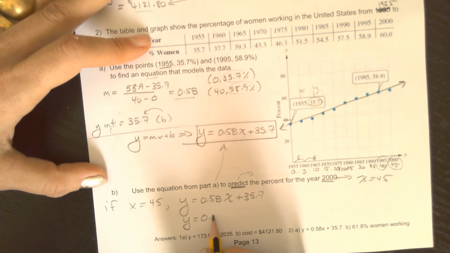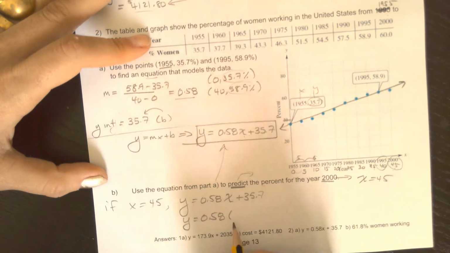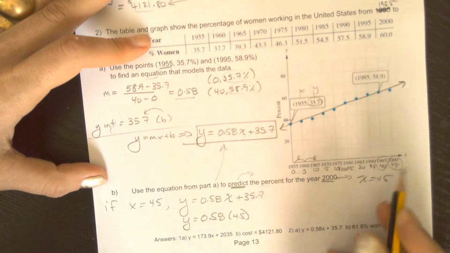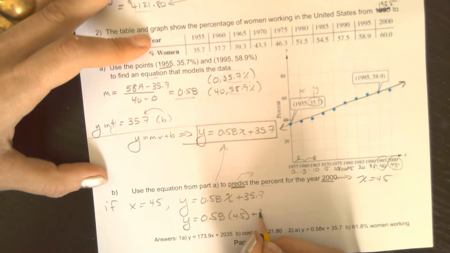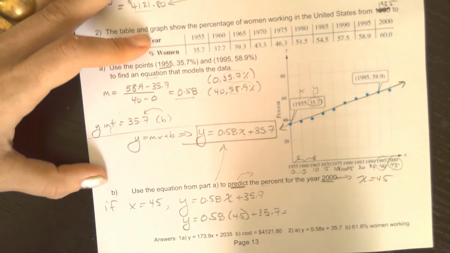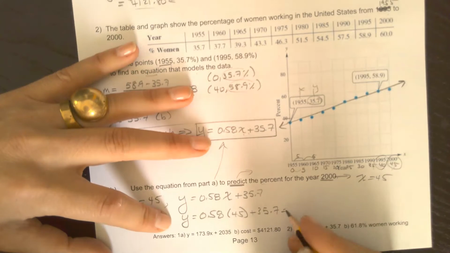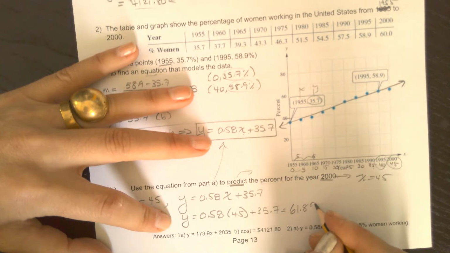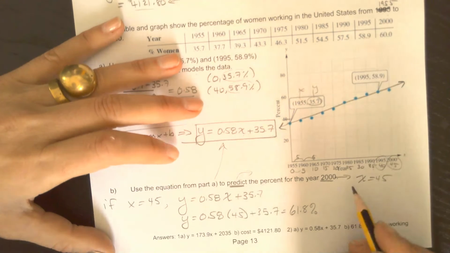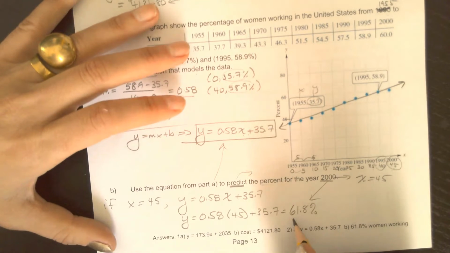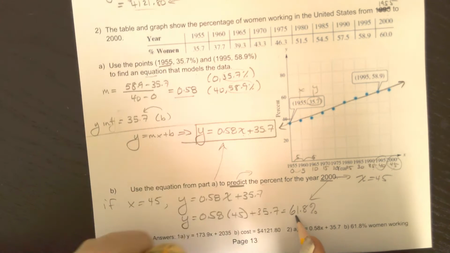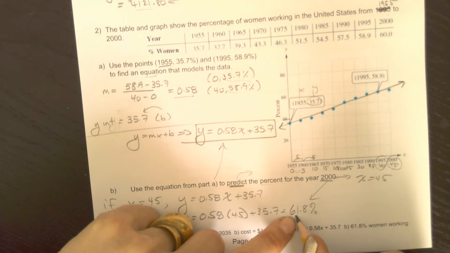Instead of x, we're going to put 45 because that represents the year 2000. Now put that all in your calculator and you get 61.8%. So in the year 2000, almost 62% of the women were working outside of the home.